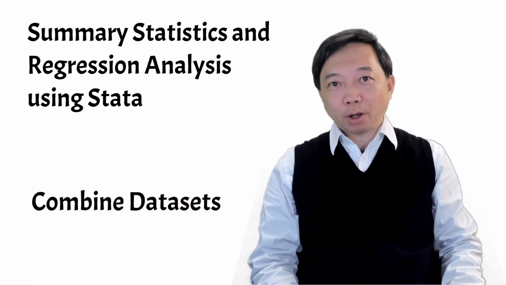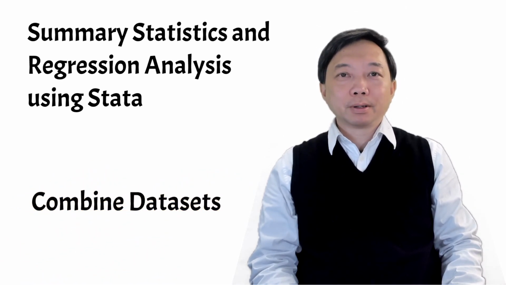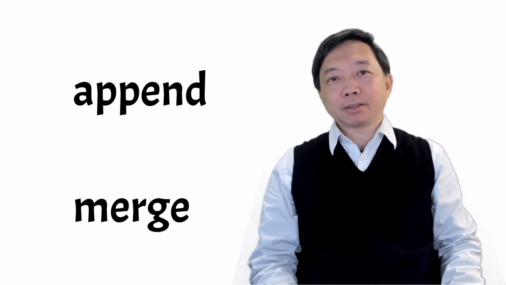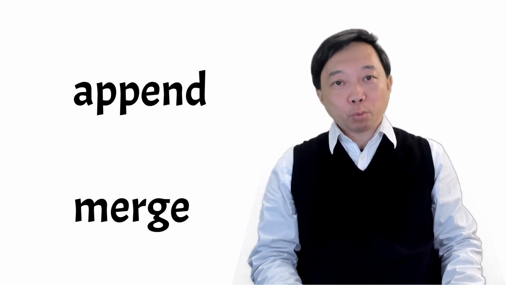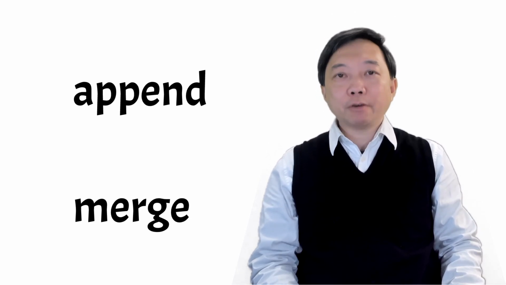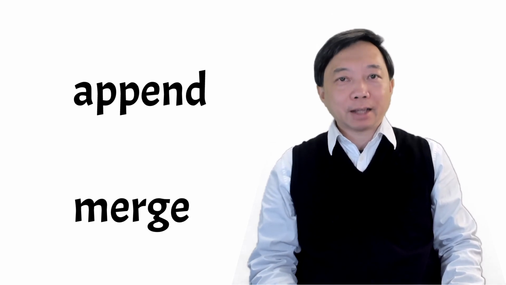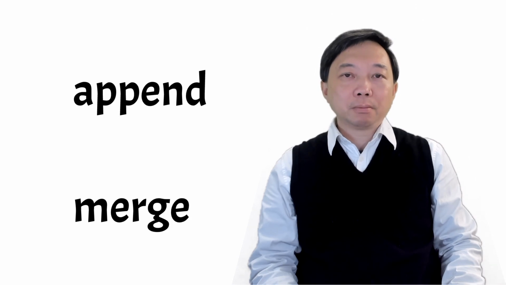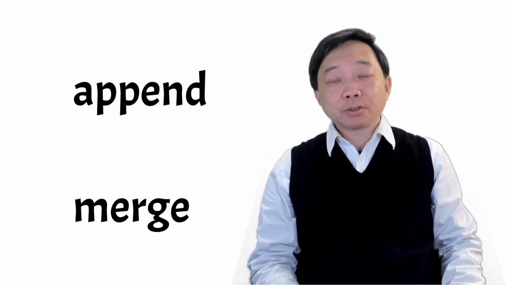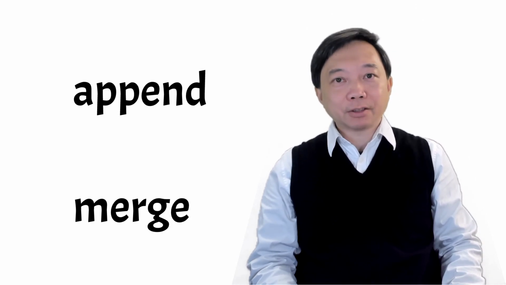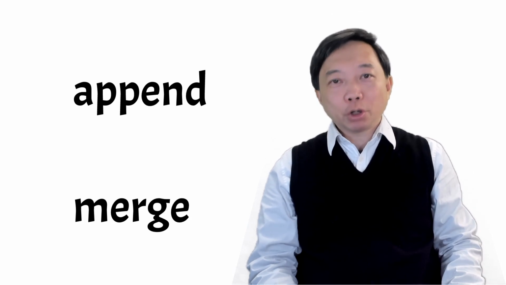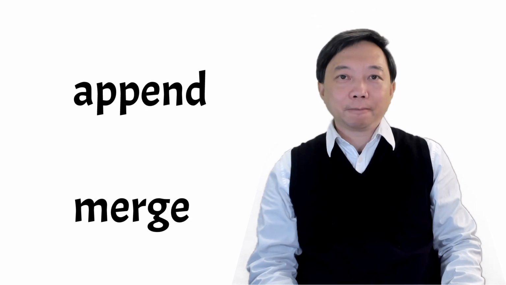There are two types of combinations. One is appending and the other is merging. Appending datasets adds observations to existing variables. On the other hand, merging datasets is a different manipulation. It adds new variables to the dataset. Let me show you these two types of dataset combinations today.